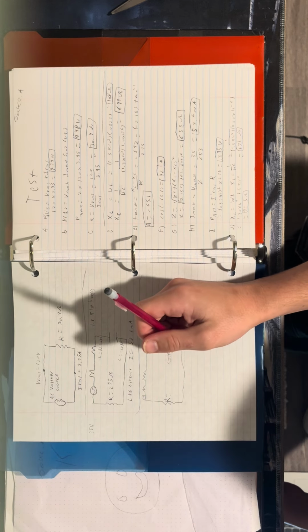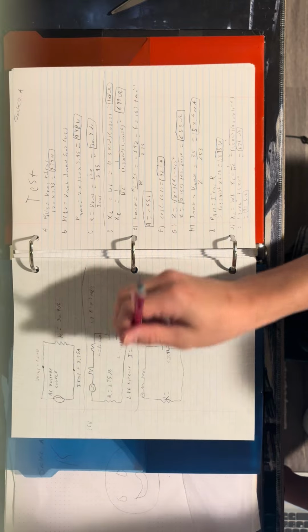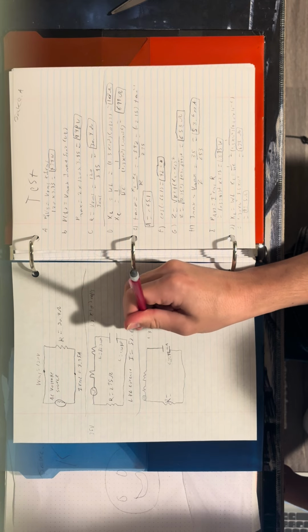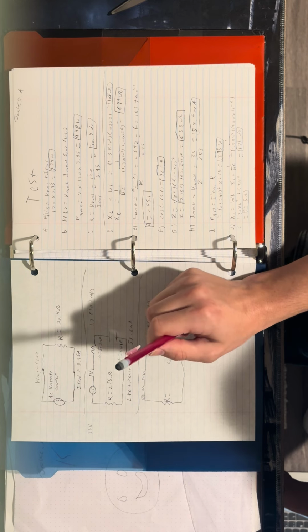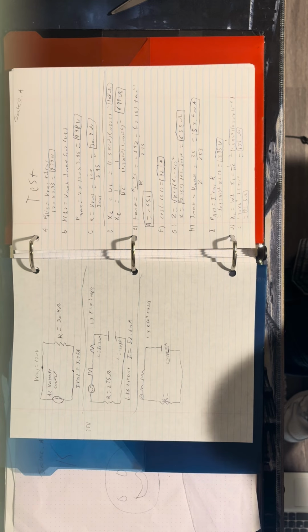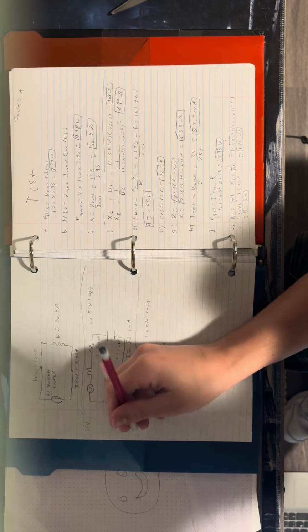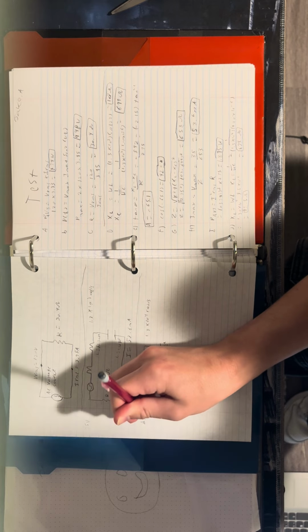And we are given our frequency is again 1.3 times 10 to the 4th. And our series circuit power factor is 0.800.